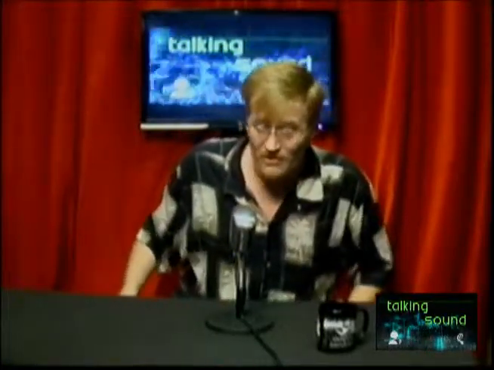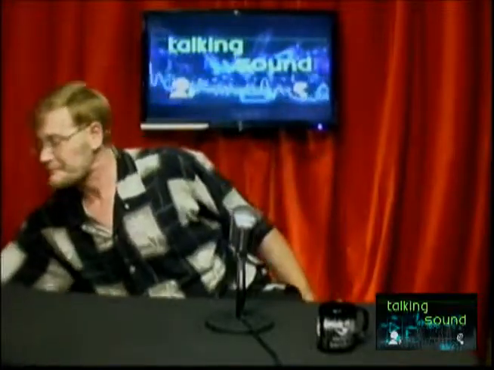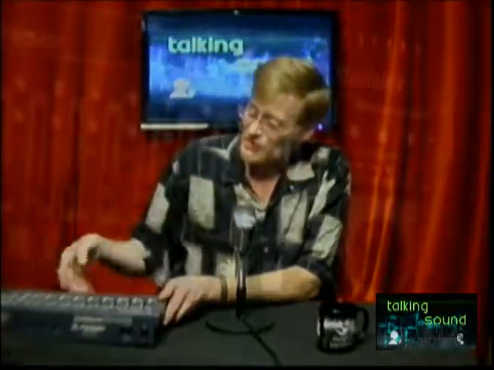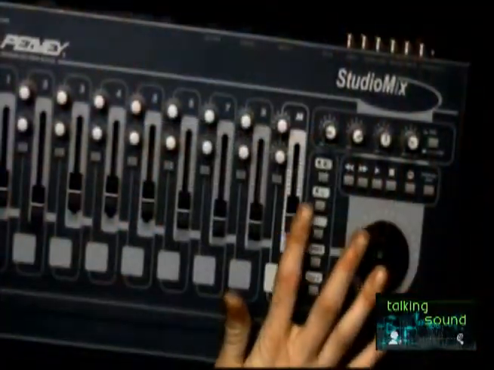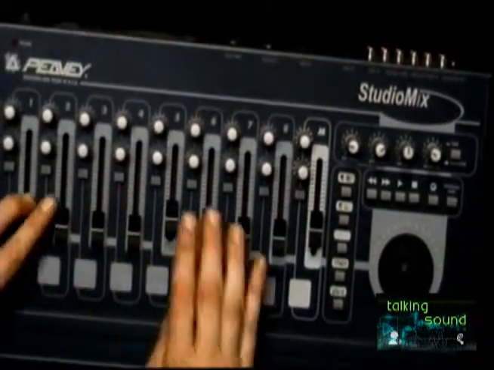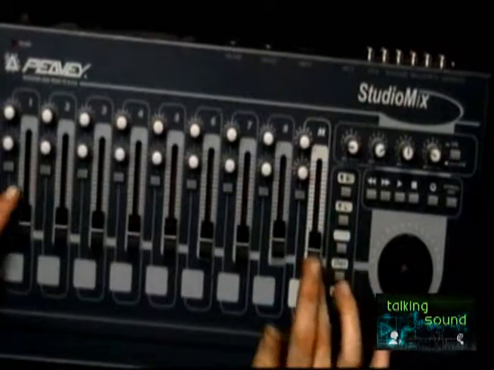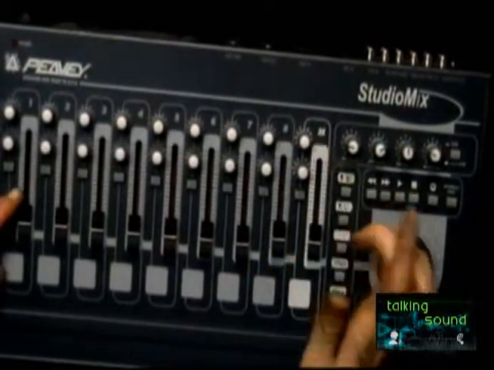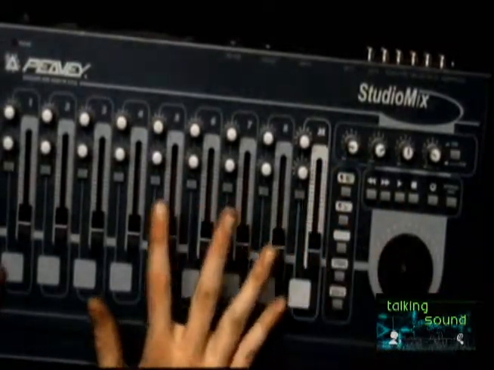Today, what we're going to look at is actually a control surface, and there's a reason for that. It's a little bit older, but I have it for a reason. It's a PV Studio mix. The nifty thing about the PV Studio mix, if you notice this little fader here that's fighting me, is that these have automated faders.